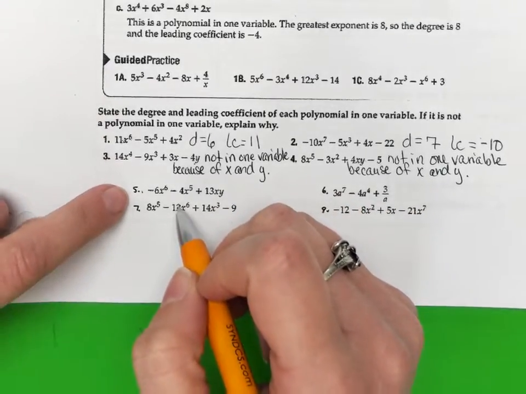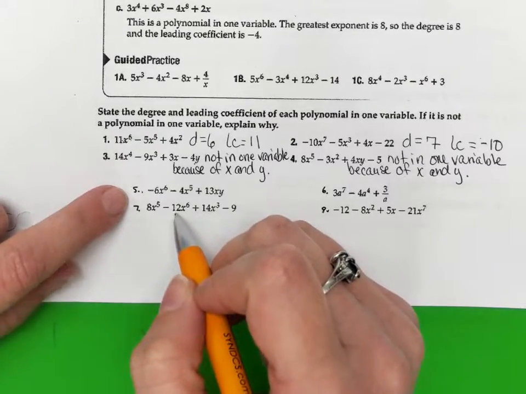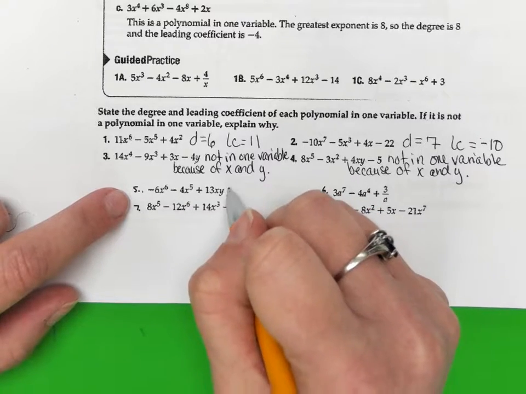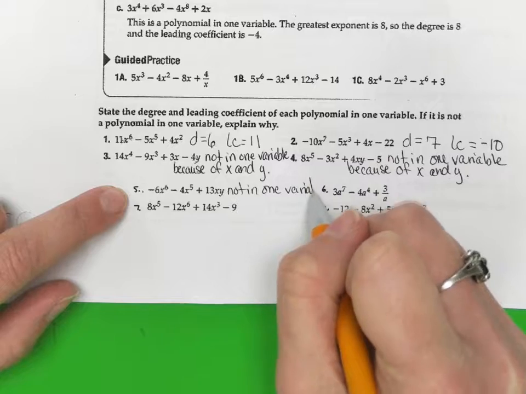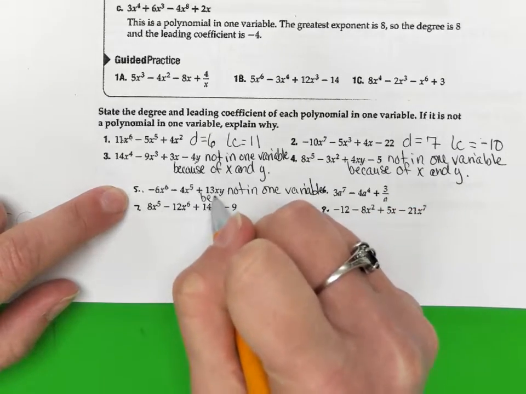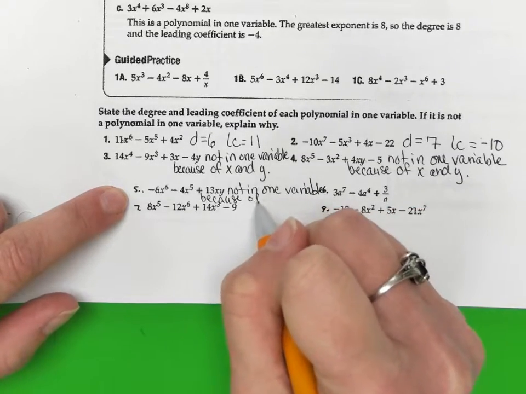All right, let's look at number 5. Do I have one variable? Nope. So it's the same thing. Not in one variable because of x and y.